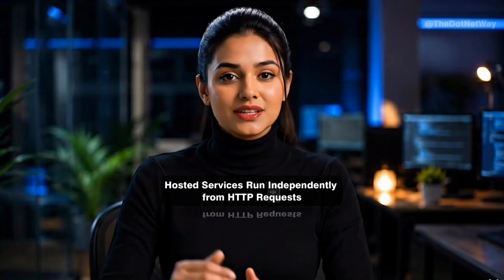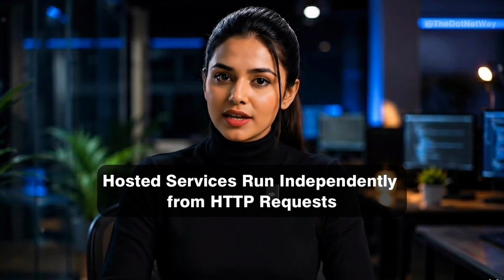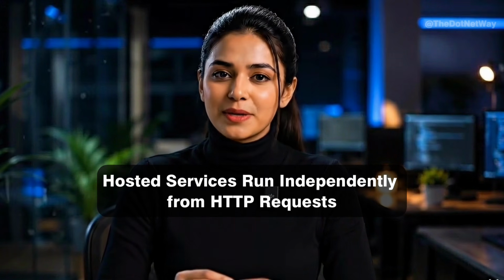A hosted service is a long-running background process that runs independently from incoming HTTP requests. Unlike controllers, which only execute when users call APIs, hosted services start automatically when the application starts and continue running in the background until the application shuts down. In ASP.NET Core, they're implemented using either the IHostedService interface or the BackgroundService base class. They're extremely useful for automation, recurring tasks, monitoring systems, and asynchronous background processing.